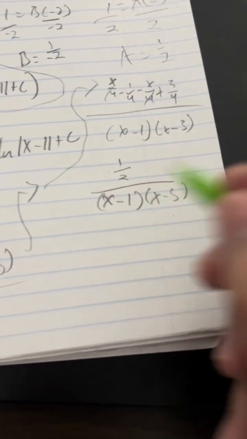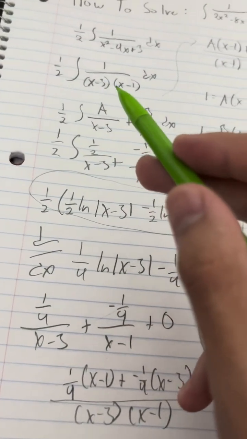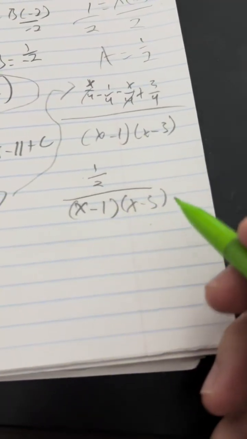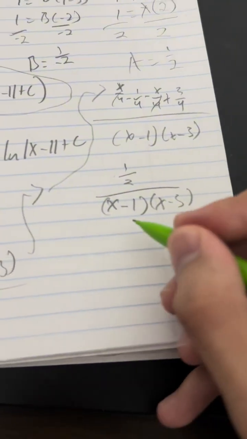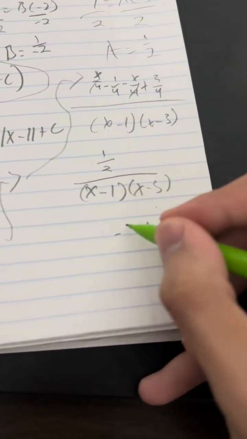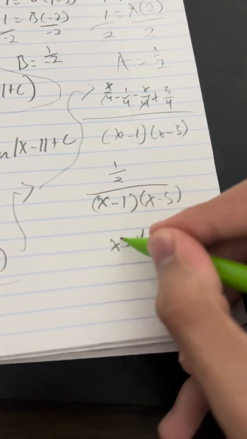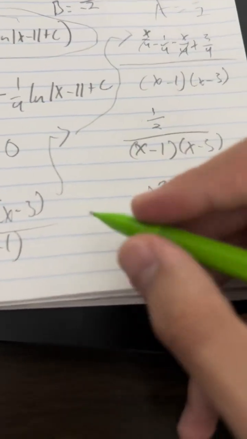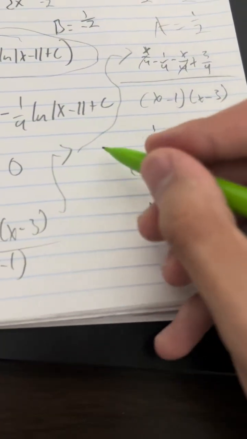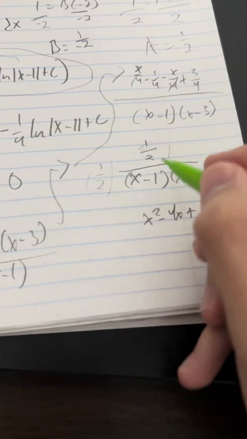Let's multiply that out. Negative 1 times negative 3 is plus 3, negative 3x minus 1x is negative 4x, and x times x is x squared. This can also be seen as 1/2 times 1 over that.